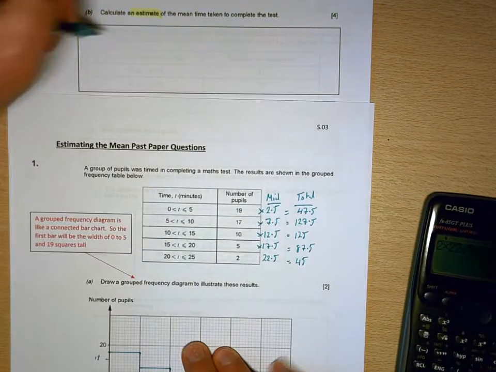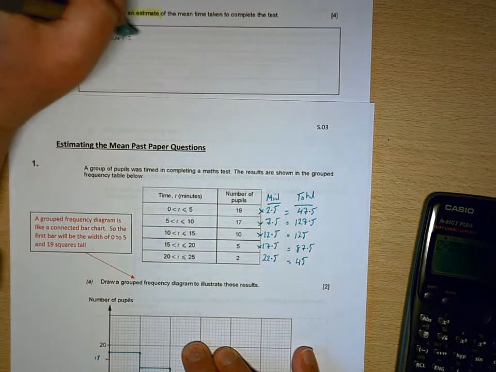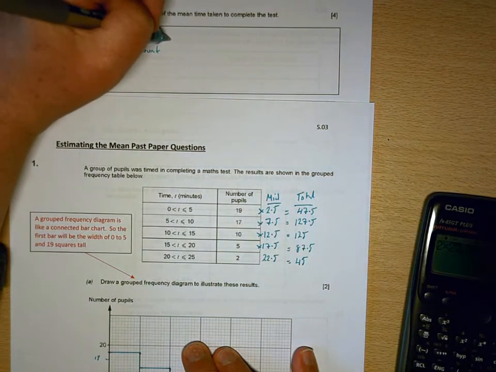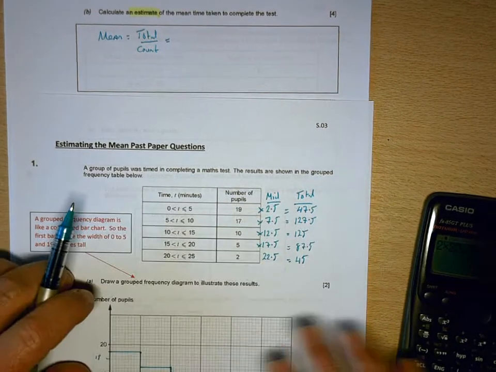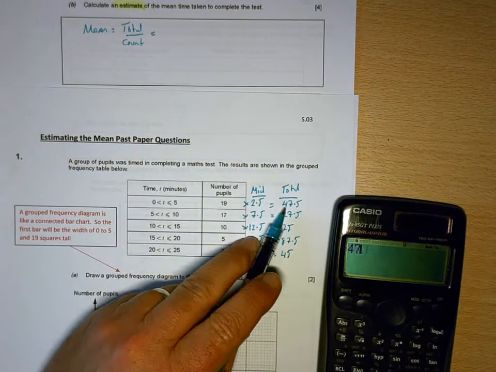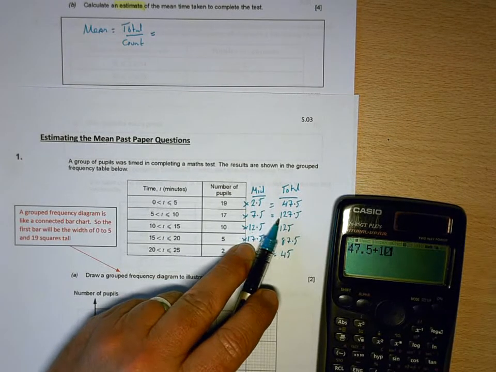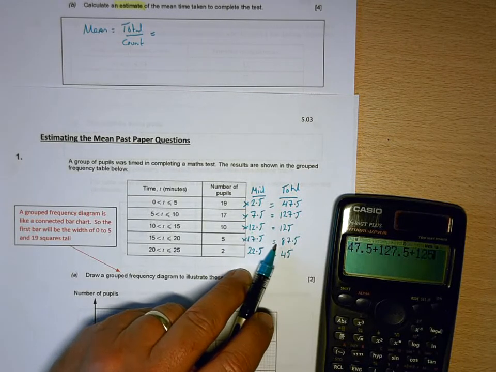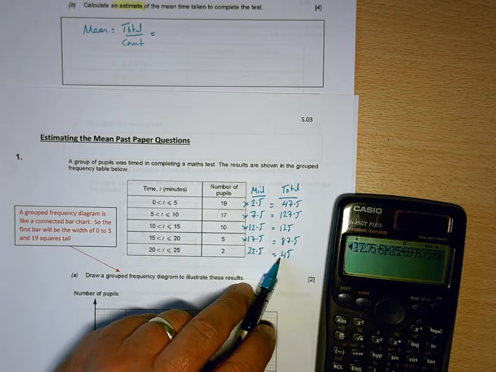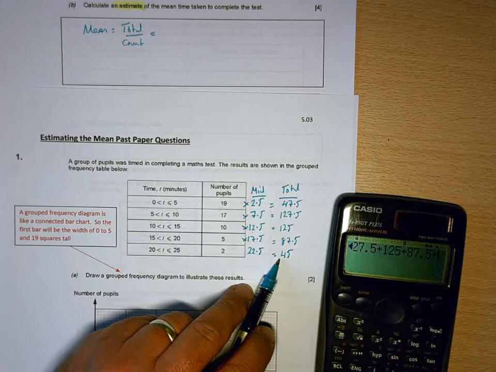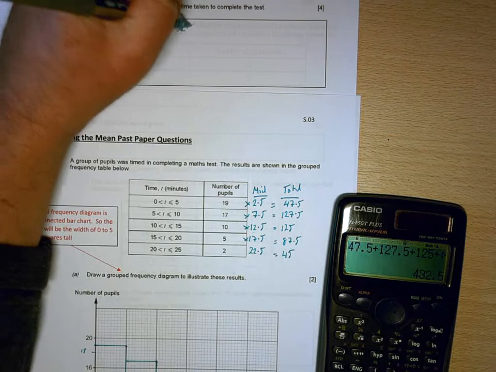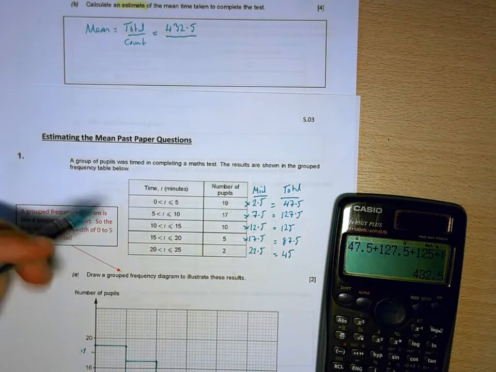So to find the mean, I know it's the total divided by the count. So to find the total now, I'm going to add all of these up. So 47.5 plus 127.5 plus 125 plus 87.5, plus 45. Press equals, and I get 432.5, and I have to divide that by the count.